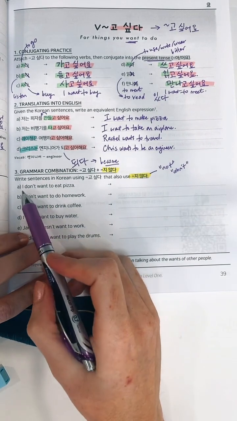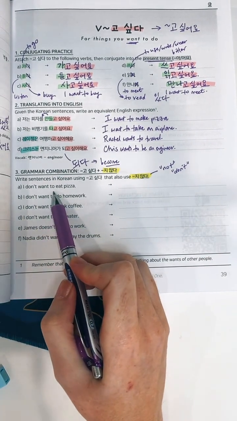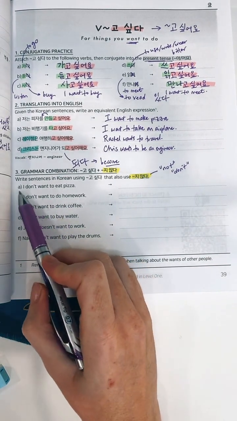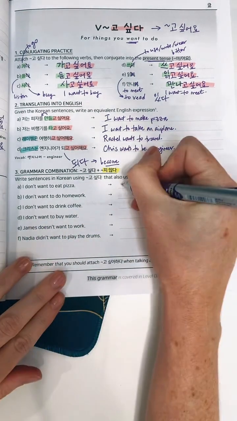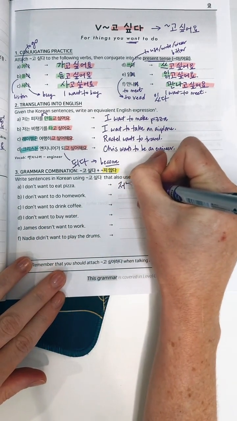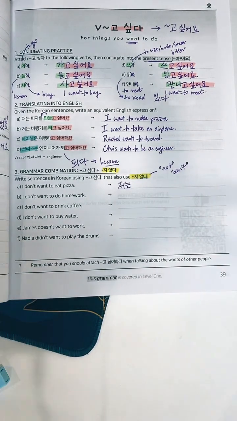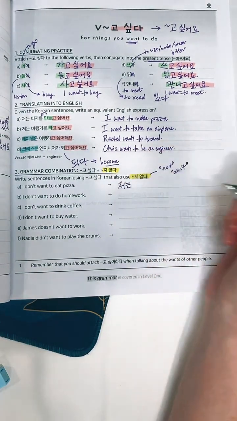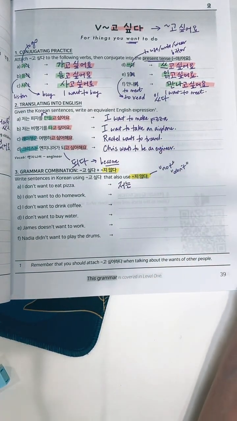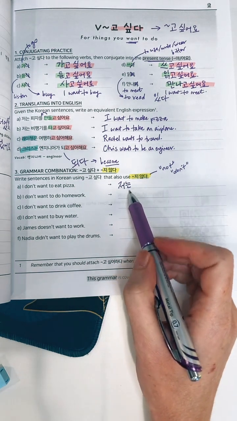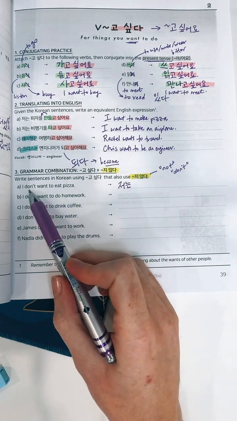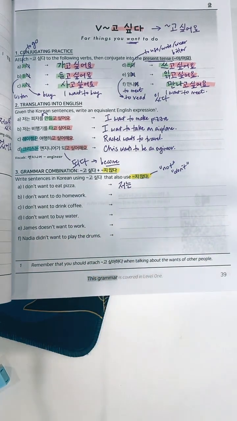So this first one, A, I don't want to eat pizza. Let's write this. So we're talking about ourselves, right? So we can say 저는. It means I in Korean. This is optional. You don't have to include 저는. If you drop it, people are going to assume you're talking about yourself, but let's put it in just to say 저는. I don't want to eat pizza.